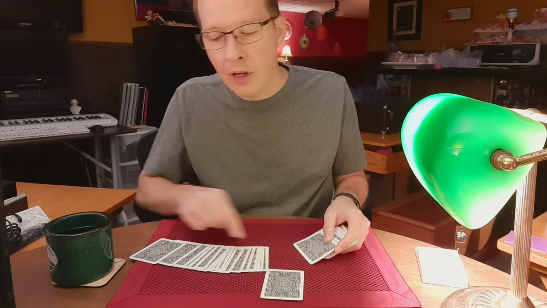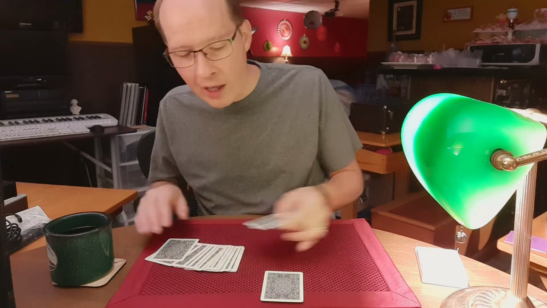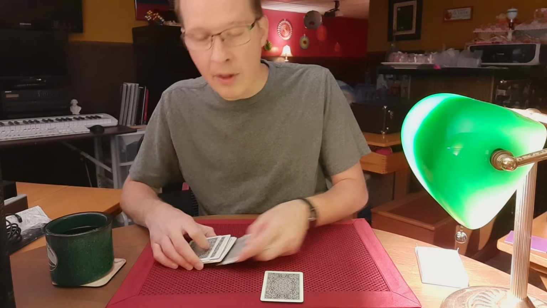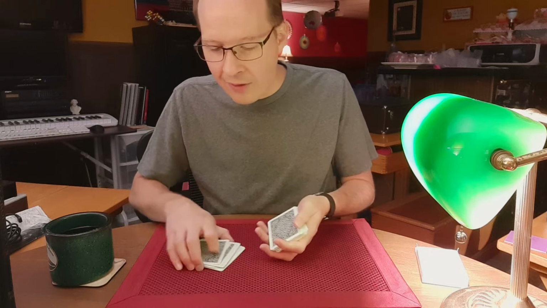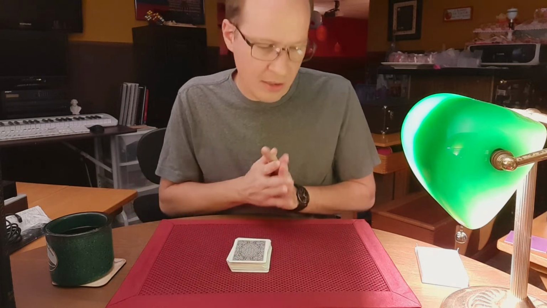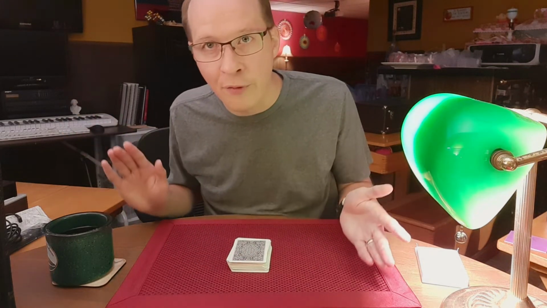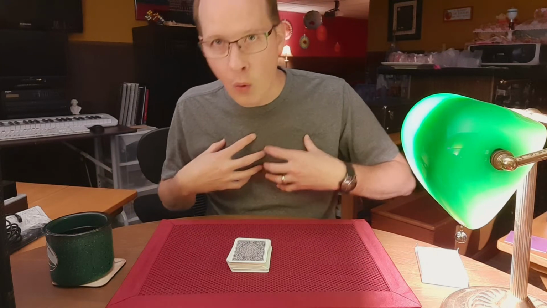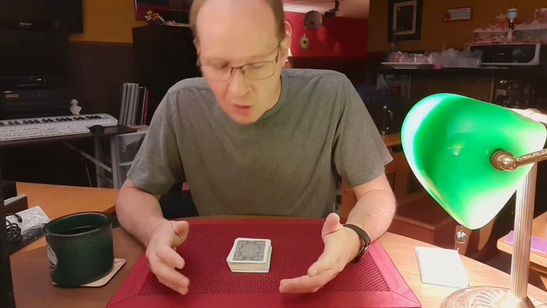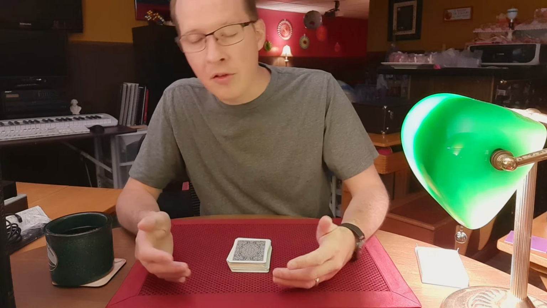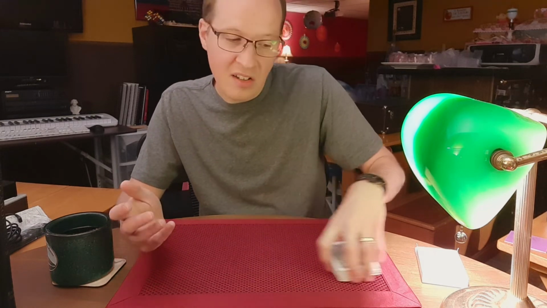Card is counted to, and then I pick them up and then respread, and the jokers disappear into the middle. So I have a way of doing that which includes the jokers and still looks like a clean presentation of a shuffled deck. So I have my own way of leaving the jokers in or taking them out that involves this discrepancy, and it just doesn't matter.